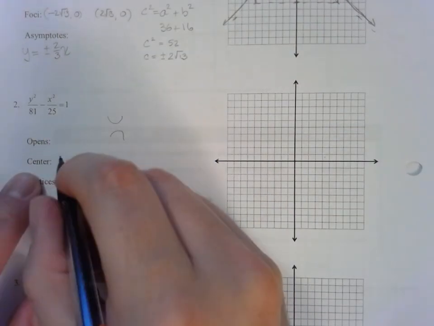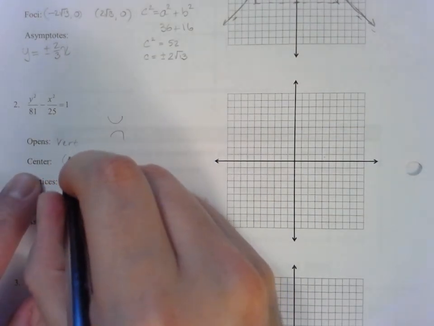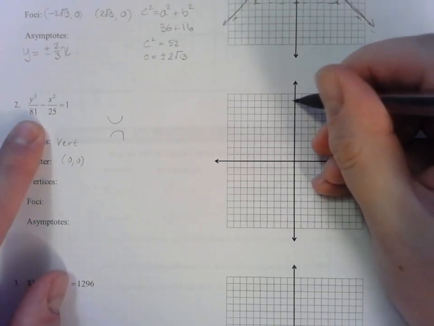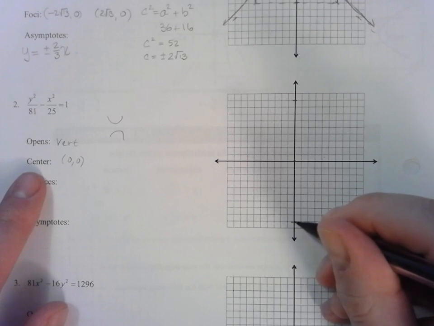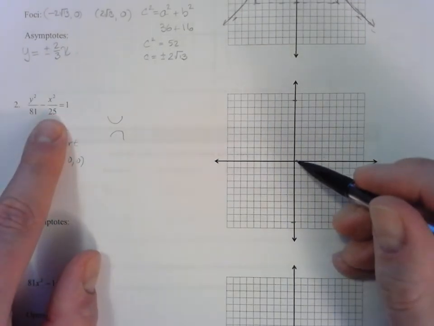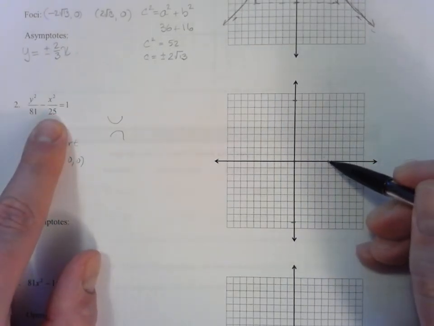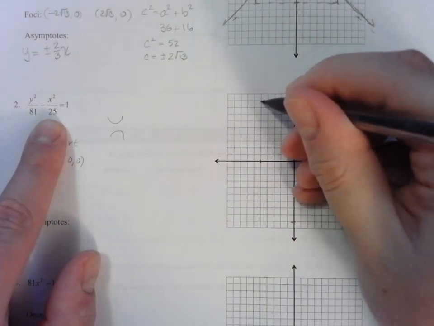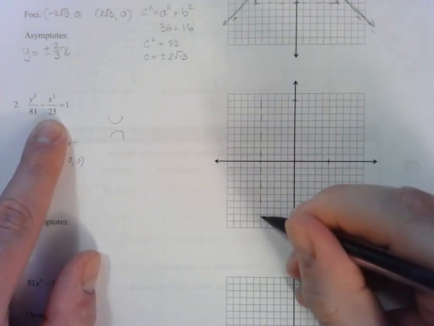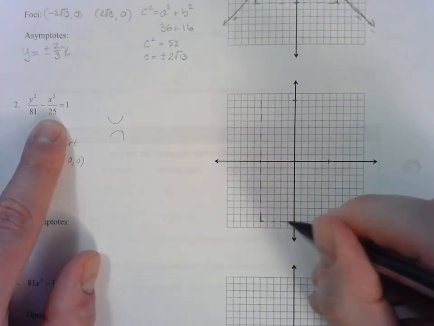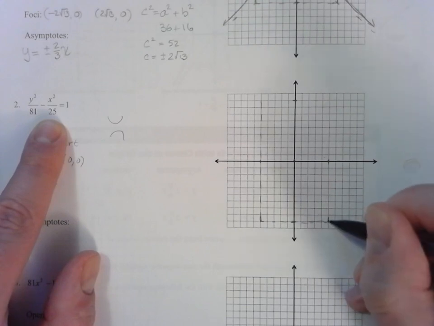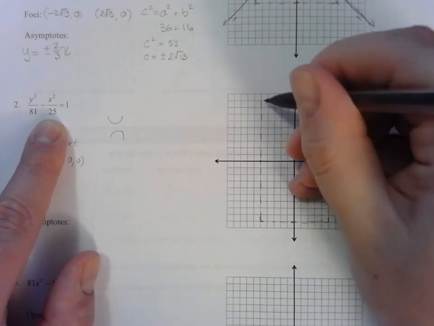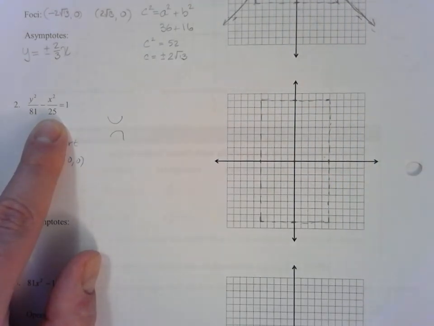Let's see, where's our center? Our center is 0, 0. I'm going to go 9 boxes up, 9 boxes down. The rectangle is going to go 5 boxes right because that's 25 underneath the x, and 5 boxes left. So I can draw my rectangle by just filling in the horizontal and vertical sides from how we began to analyze our picture.